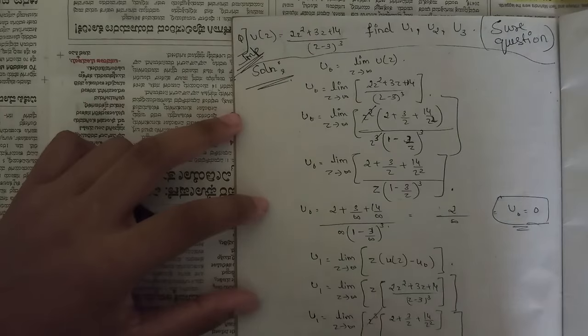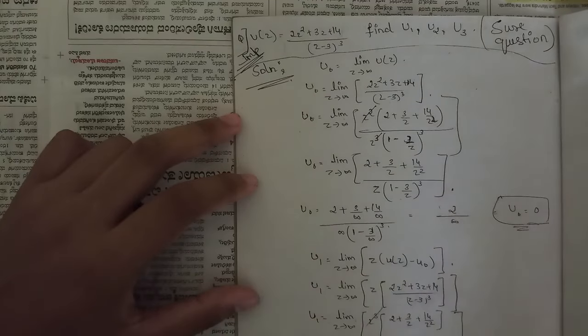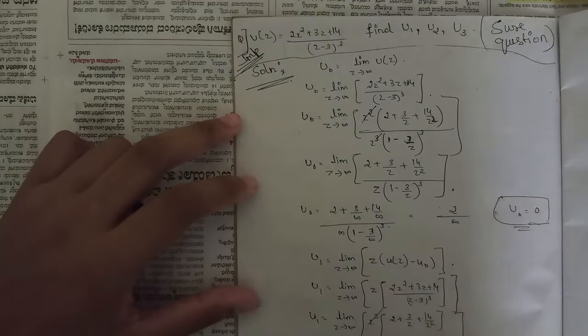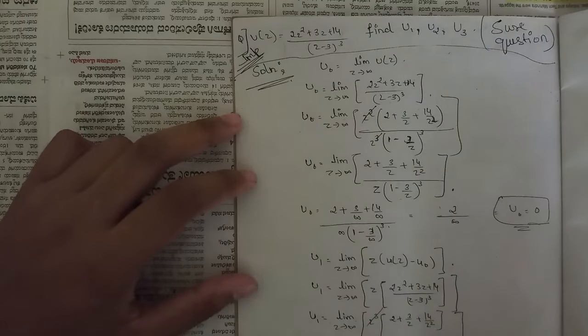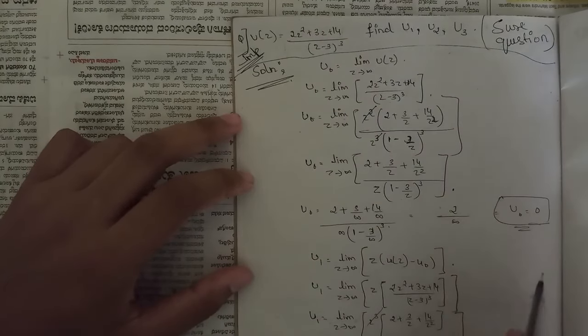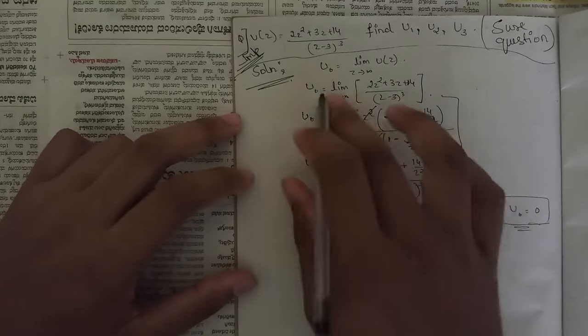Please listen to this question very carefully. I have already solved this and kept it for you, because if we go to solve this question, it might take more than half an hour, because there are many calculations in this problem. So I have written it down and I am going to explain it to you. In order to find u1, we need to find u naught, right? So first we need to find u naught.